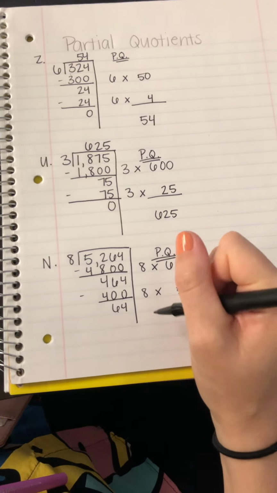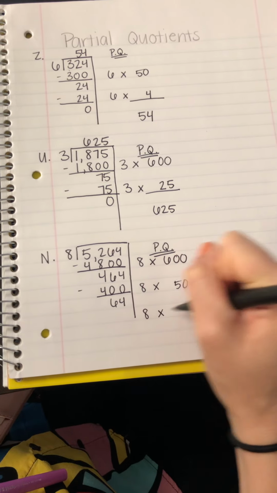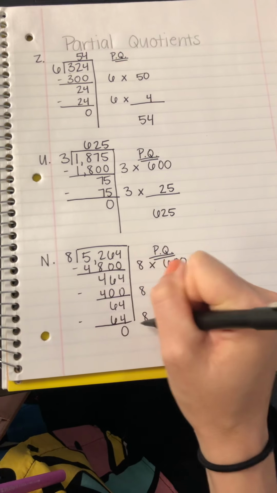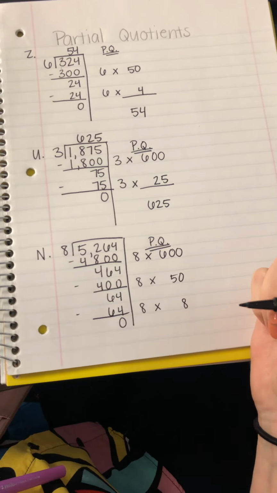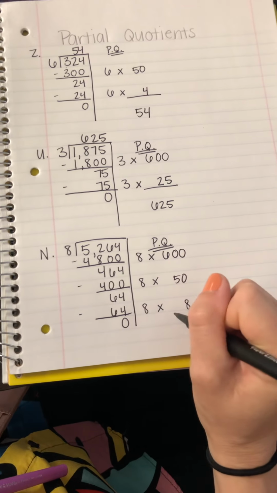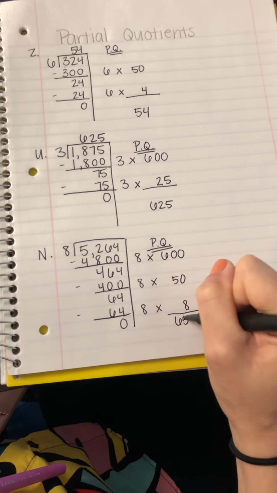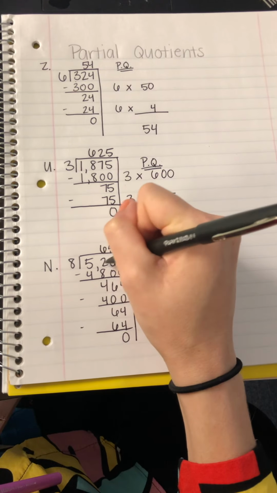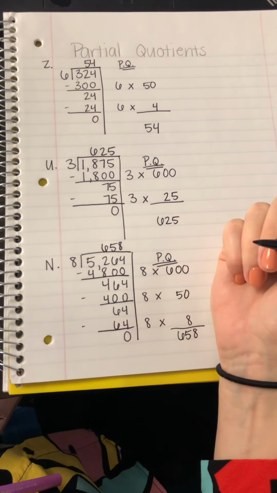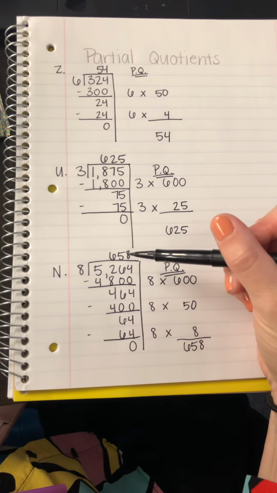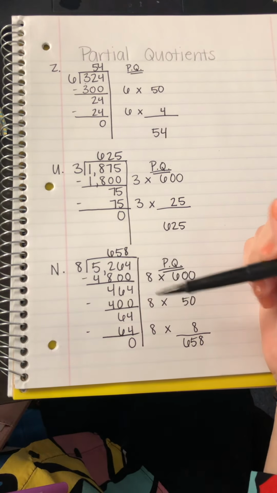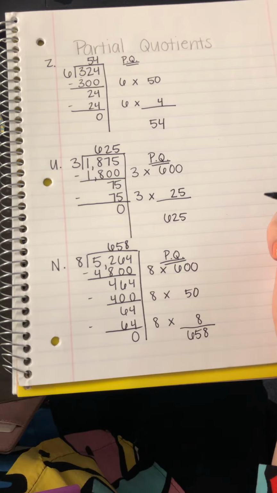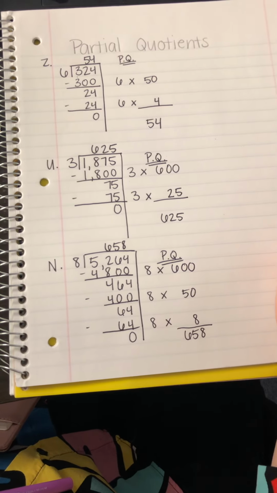Luckily, that is a multiple of 8. So we know that 8 times 8 gets us all the way to 64. Subtract that out, and we are left with our 0, meaning again, we have no remainder for this problem either. Add up all of our partial quotients to get our whole quotient. So our quotient is 658. 5,264 divided by 8 is 658. And in order to check this one, you would do 658 times 8, and you should get 5,264 as your product for that when you're checking, and then you know that you have a correct answer.